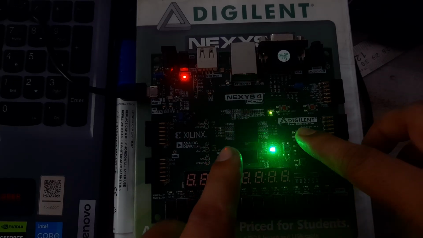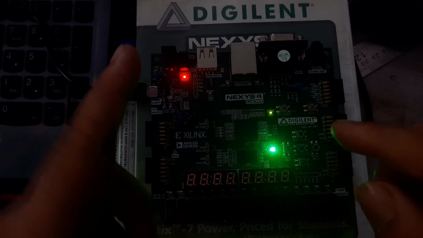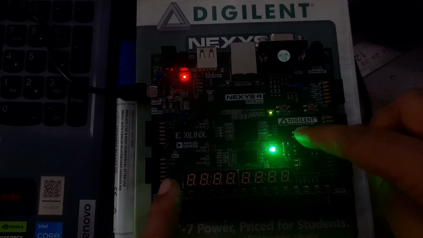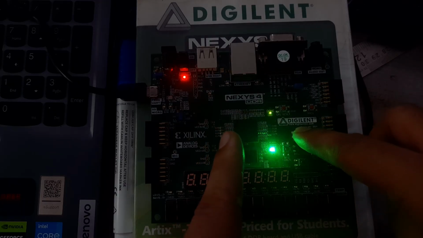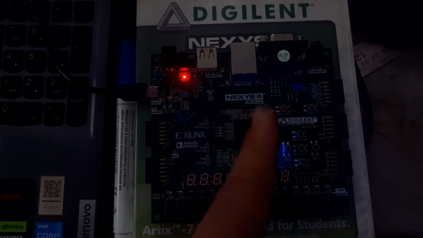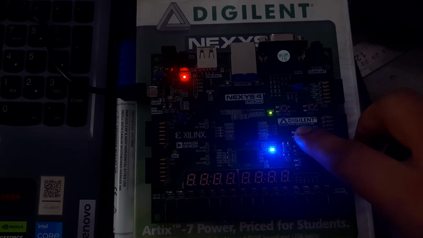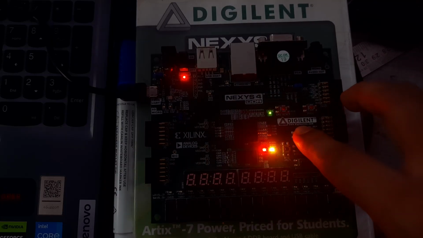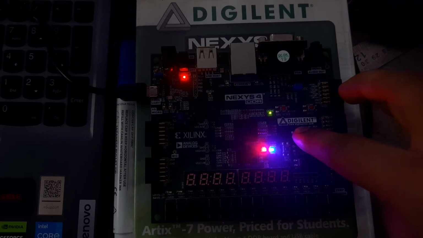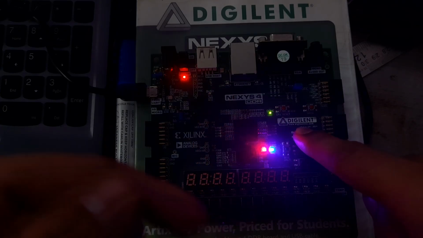So the rising edge of the clock is when the red LED goes high, right? That point is the rising edge, and if I press this, you will see once the rising edge comes, then only the state changes, right? This is the Moore state machine. So if I keep it pushed, you can see every rising edge it is going to change the state, right?